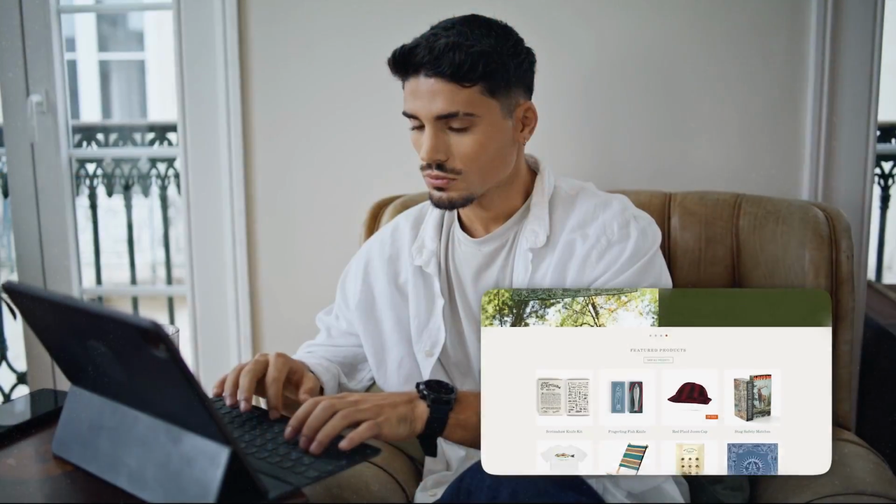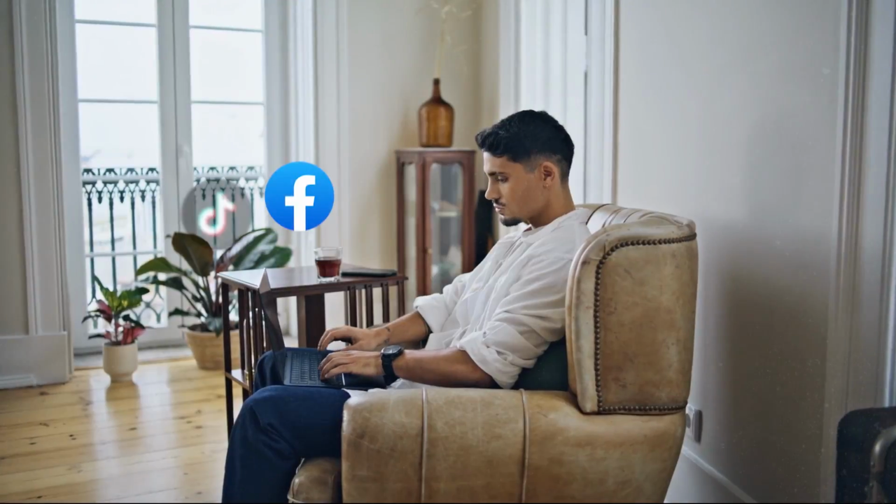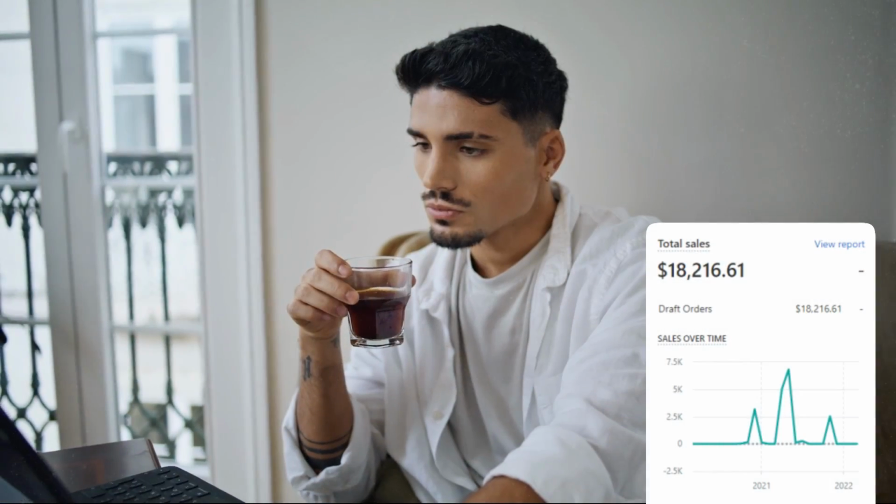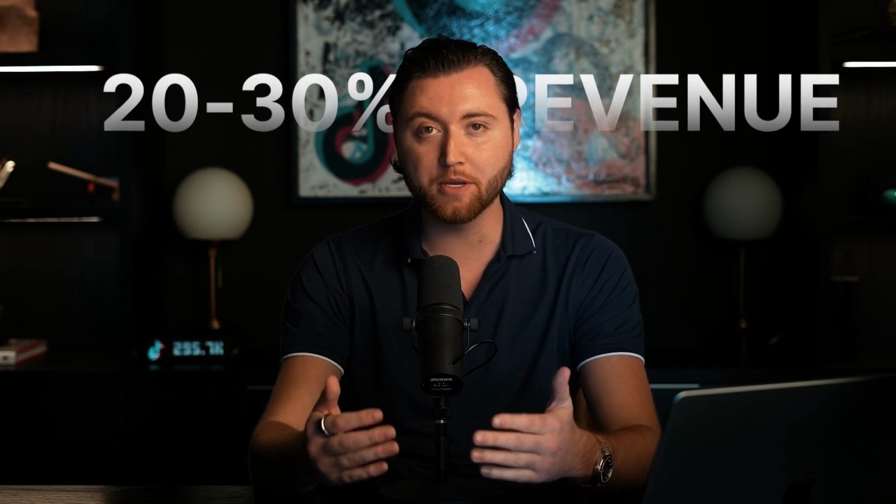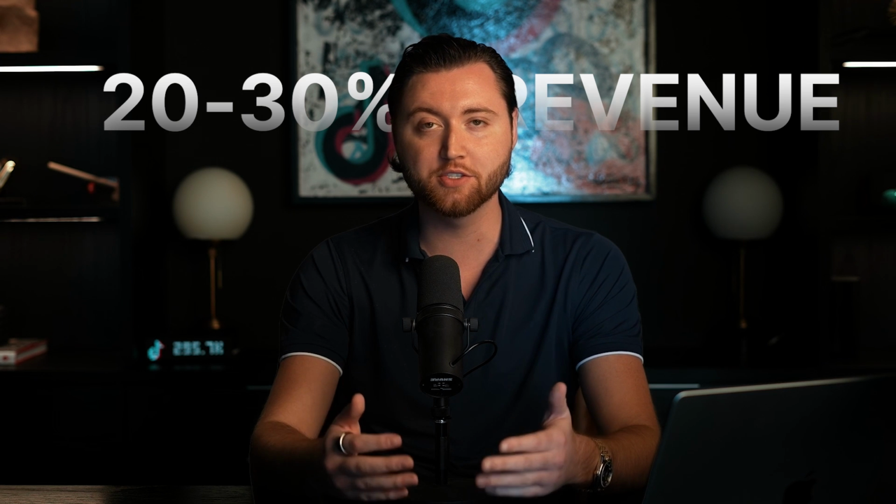They build a website, they capture emails, they run Facebook and TikTok ads, and they generate sales, but they rarely send out an email a week or even set up email flows. And emails are one of the easiest ways to add an additional 20 to 30% in revenue every single month to your business. And I can assure you, if you apply the strategies in today's video around email marketing, you're going to be able to see an incredible lift in overall results with your business.